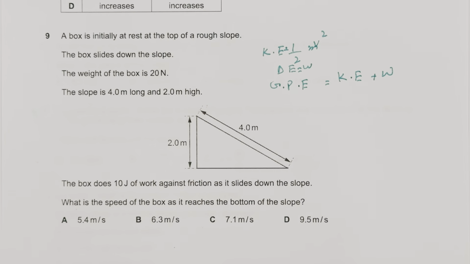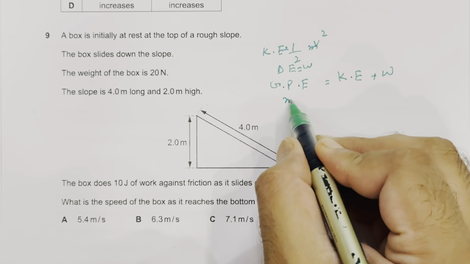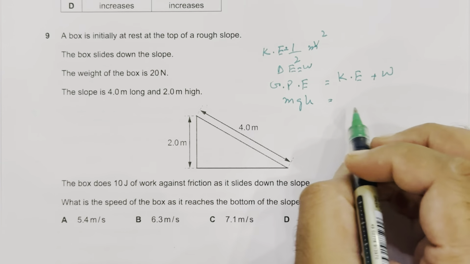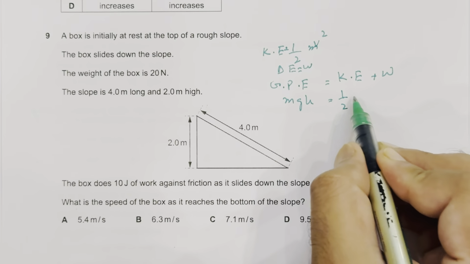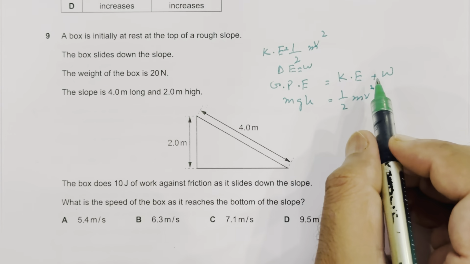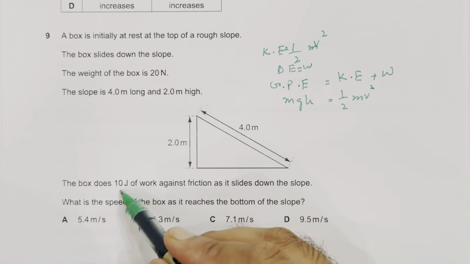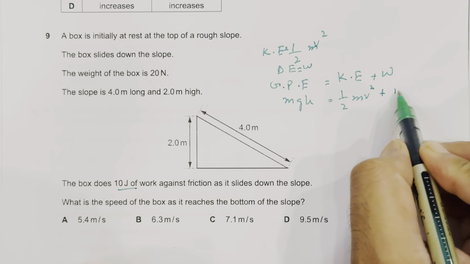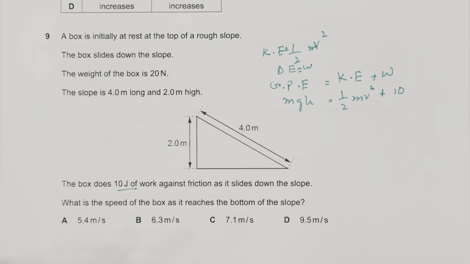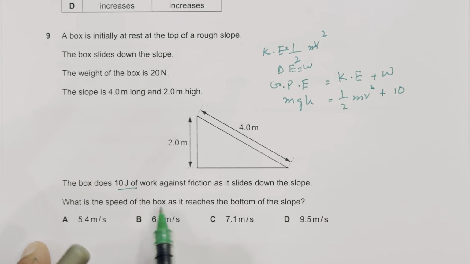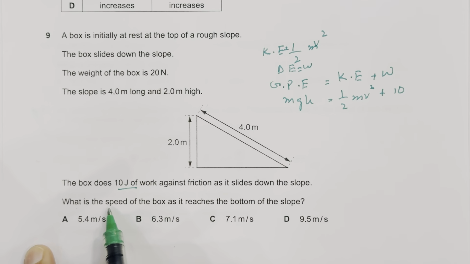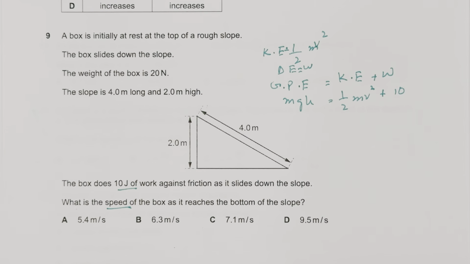So this is our basic equation. We need to put our values over here. mgh is equal to 1/2 mv square plus the work done, which was given, that was 10 joules, so we're gonna put this value 10 over here. Okay, we need to find the value of v because that is what we are required to find.